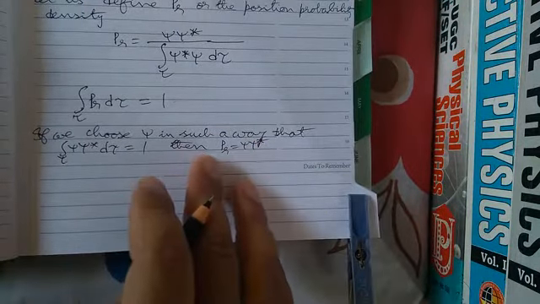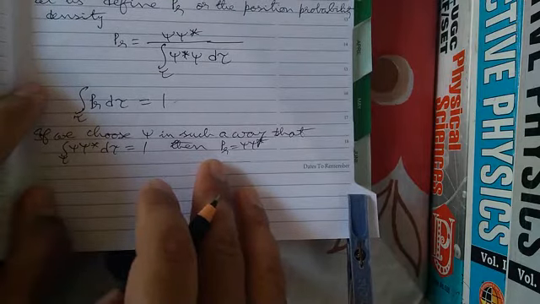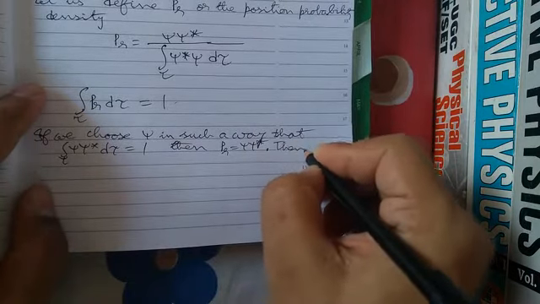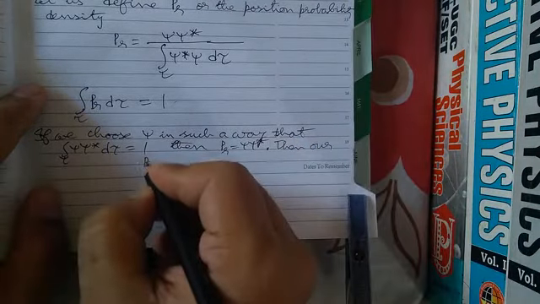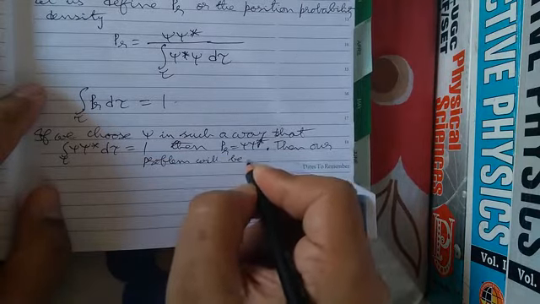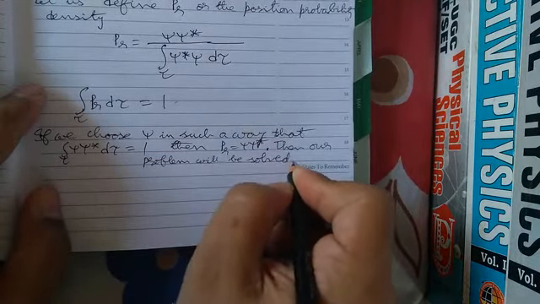So the proportionality constant is removed, and then our problem will be solved.